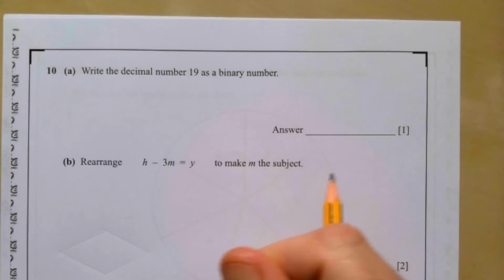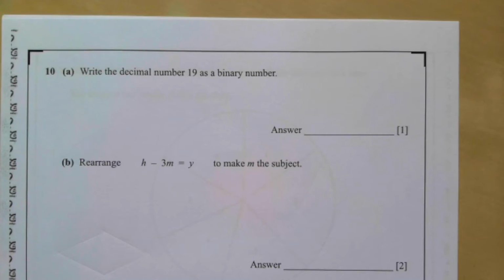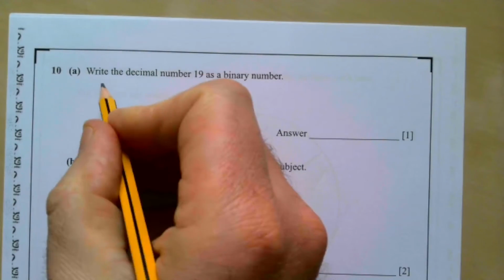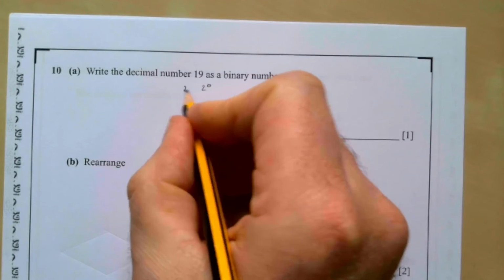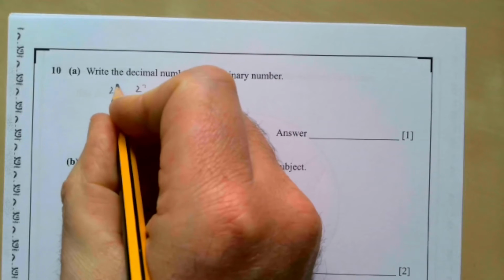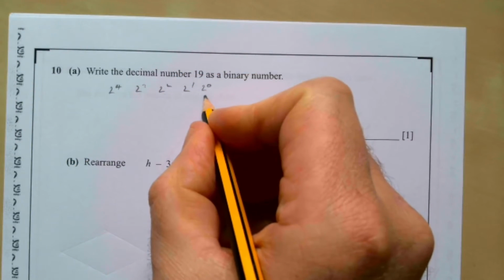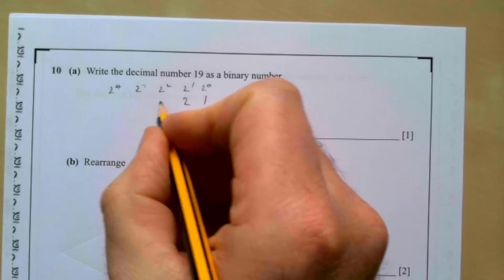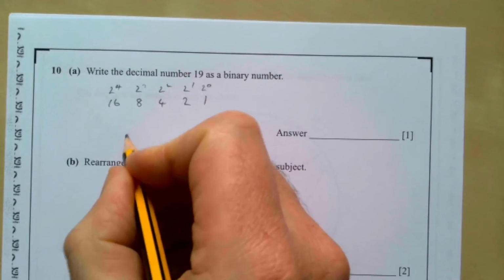Write the decimal number 19 as a binary number. Remember, a binary then kind of works like this. It's going to be effectively 2 to the power 0, 2 to the power 1, 2 to the power 2, 2 to the power 3, 2 to the power 4 will be what we need there. And obviously that is the number 1, that's 2, that's 4, that's 8, that's 16.